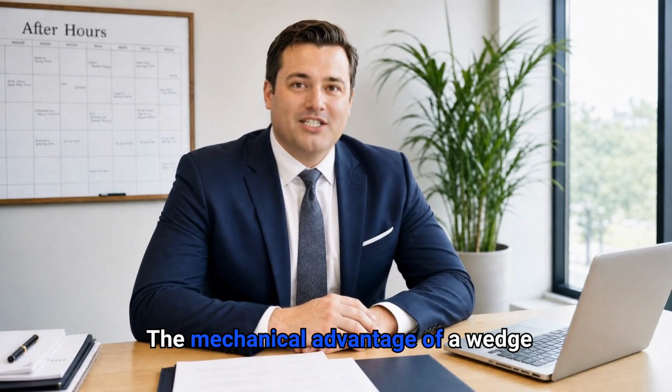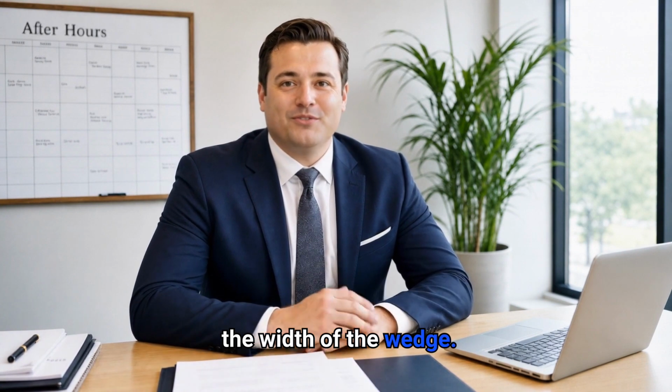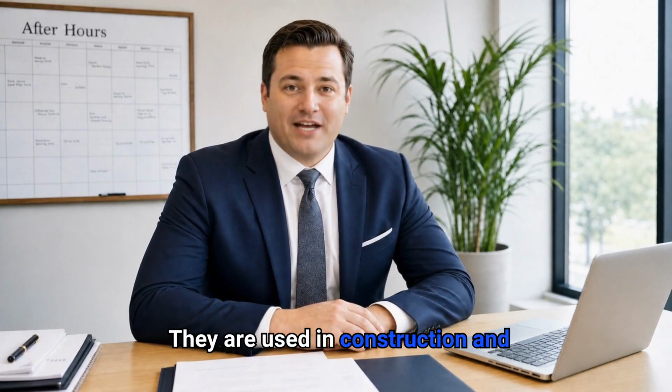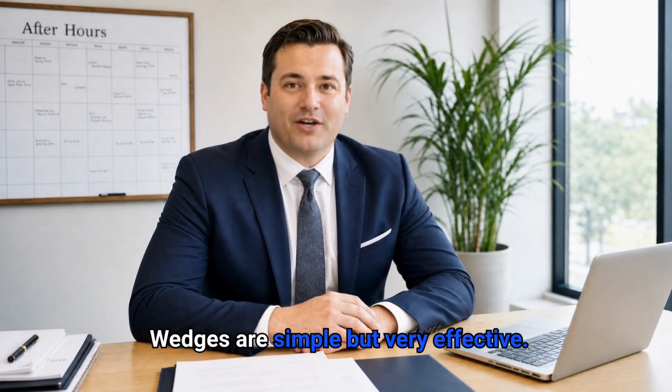The mechanical advantage of a wedge is the ratio of the length of the wedge to the width of the wedge. Wedges are used in cutting and splitting. They are used in construction and manufacturing. They are essential tools. Wedges are simple but very effective.